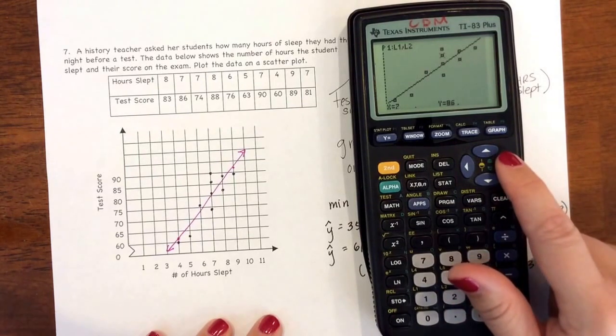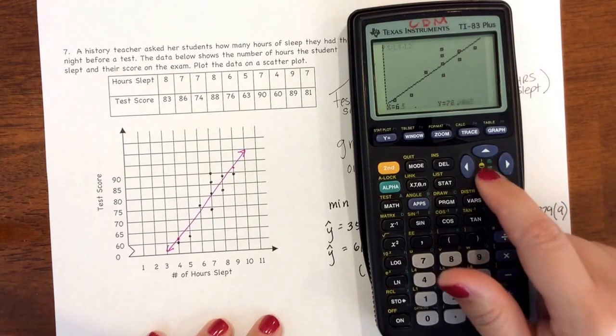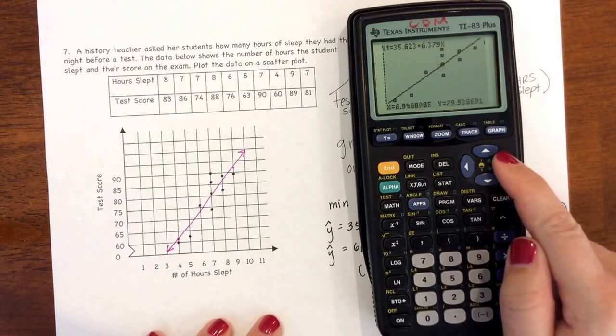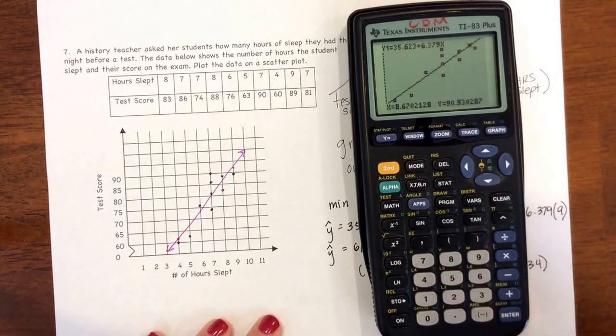And right now it's tracing my ordered pairs. If I use the right and left arrow key, it's popping through all the observations. And if you use the down arrow key or the up arrow key, and use left or right after that, it's going to go through the line. You can see it moving up and down the line. And then you can type in any observation you want.